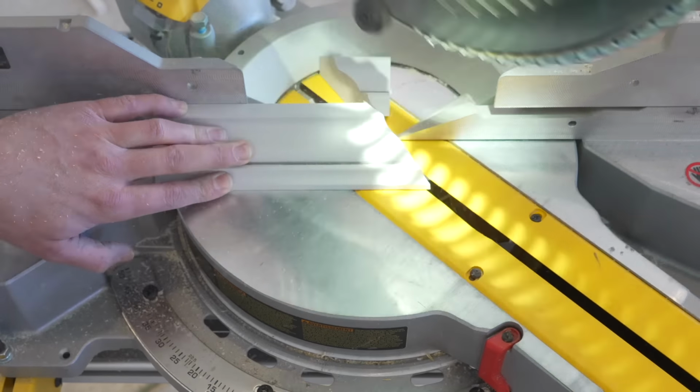That's going to be one side of our crown like so. So it's going to be sitting like this. Now we need another piece that's going to go like this. So we're going to turn our saw to a 45-degree angle this way to make this next angle cut.